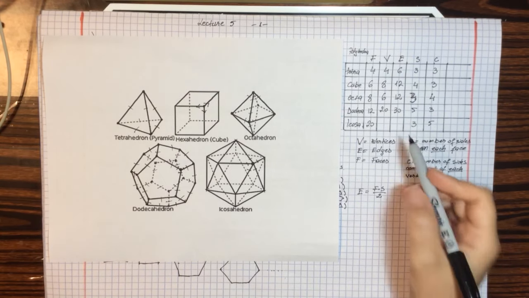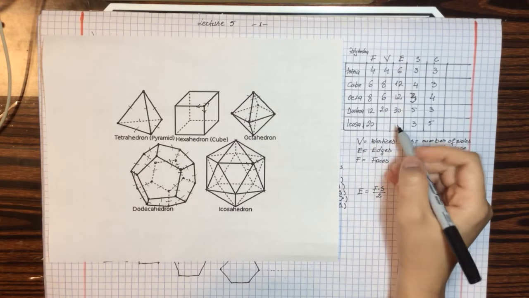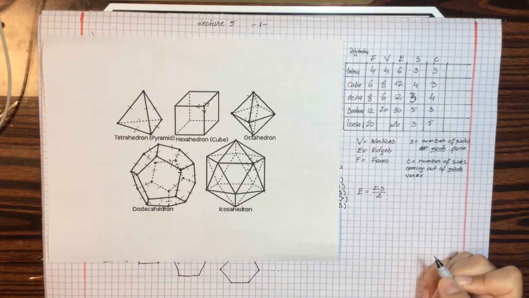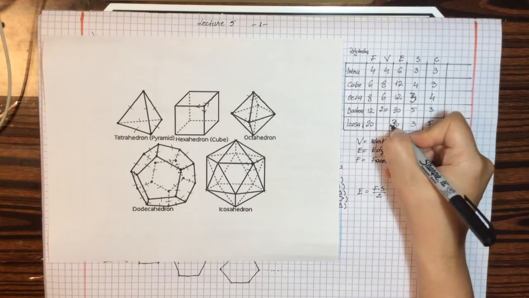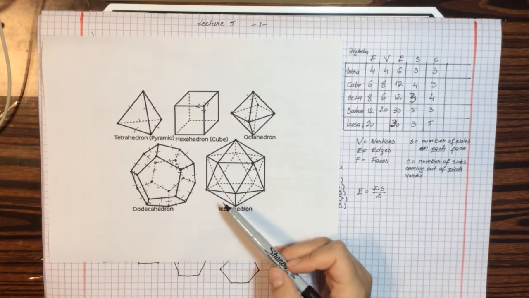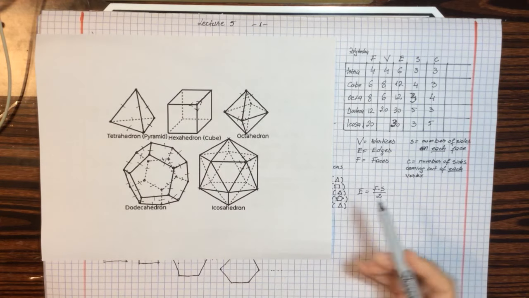20 times 3 divided by 2 would be, where am I? The number of edges would be 20. No, I'm sorry, what am I saying? 30. So if you actually count, you do have exactly 30 edges here.